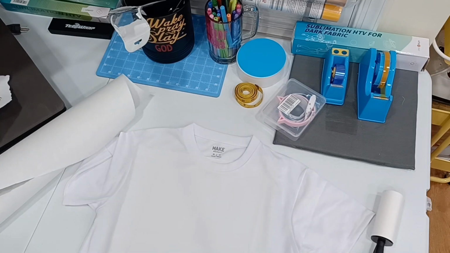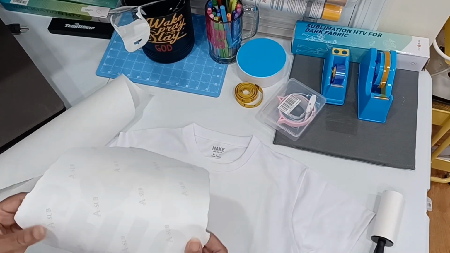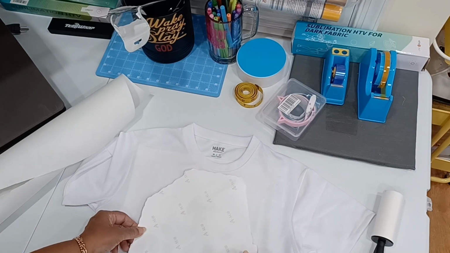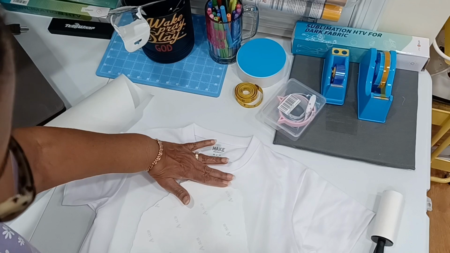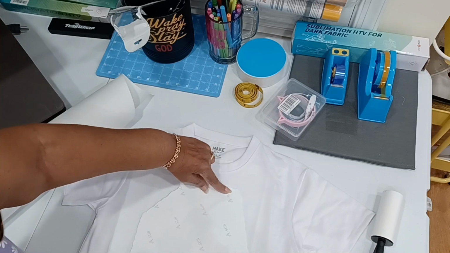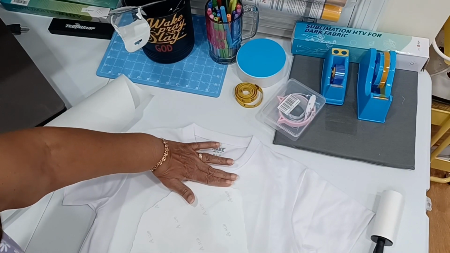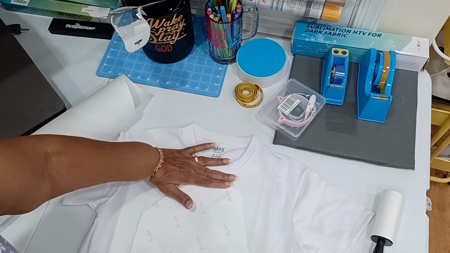So this is the design. I'm gonna place it here. With a kid's shirt, I like to leave about 2 fingers down. This is the end of the instrument, the cello. So I'm gonna put it around here.